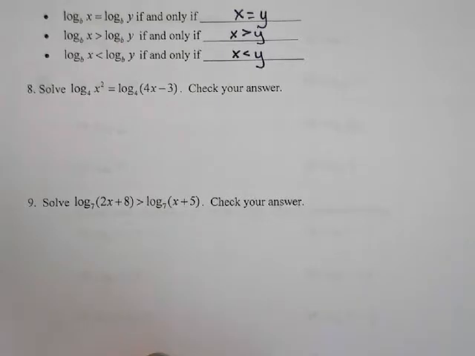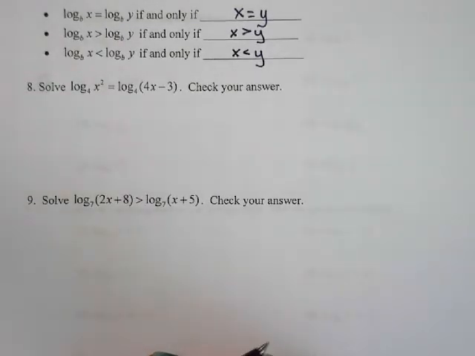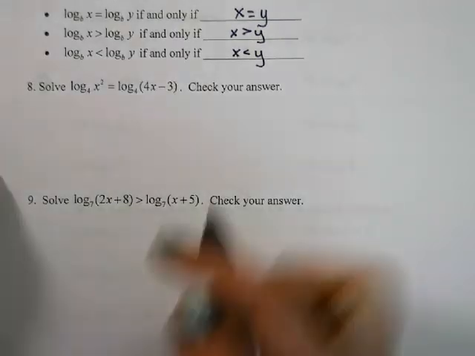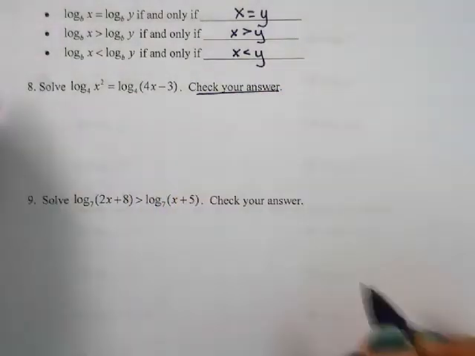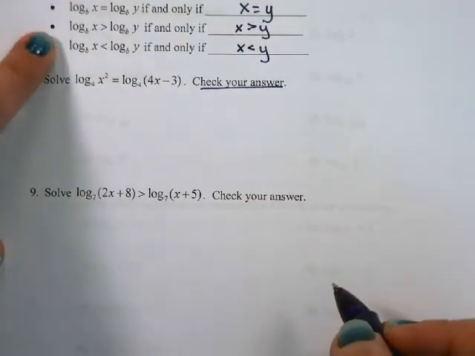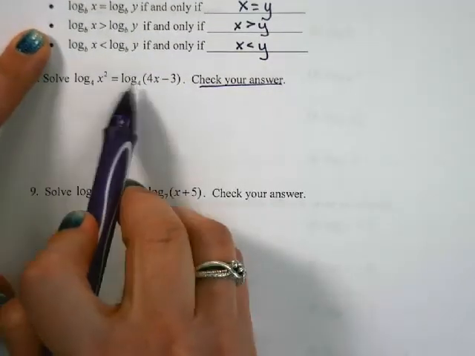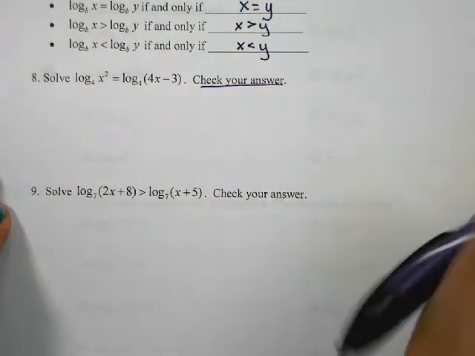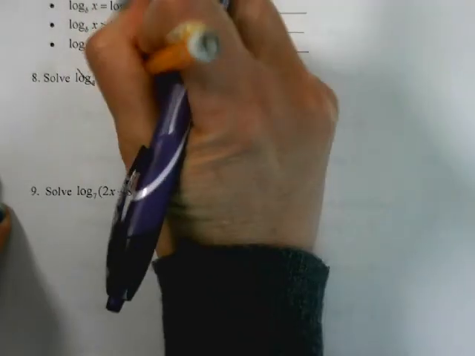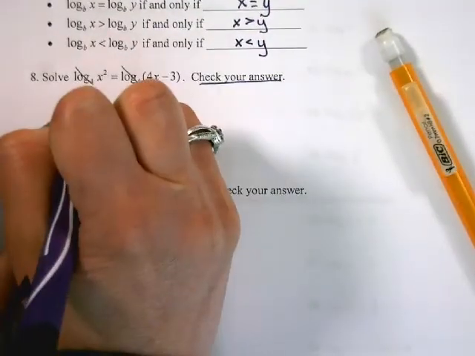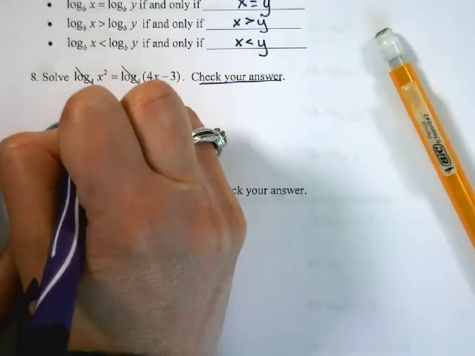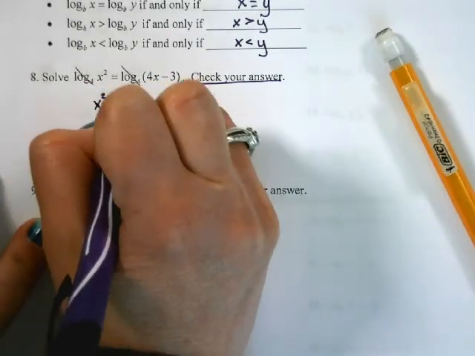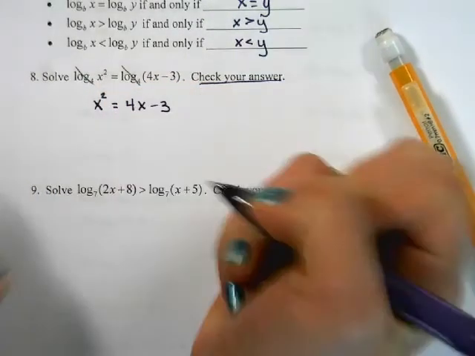Okay, so number 4 here says, log base 4 of x squared is equal to log base 4 of 4x minus 3, and then it also says check your answer. Okay, well based upon this guy up here, if I have one log on each side with the same base, I can ignore it and just work with my exponents, or x squared is equal to 4x minus 3.